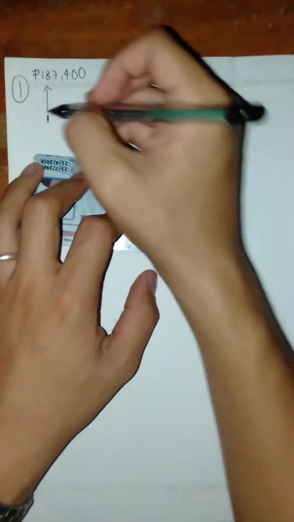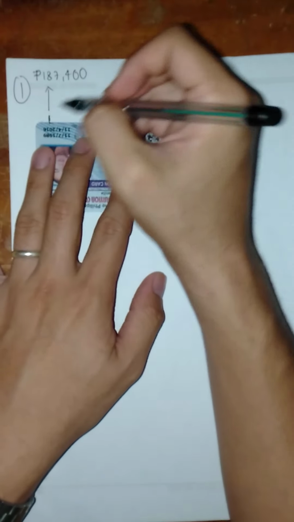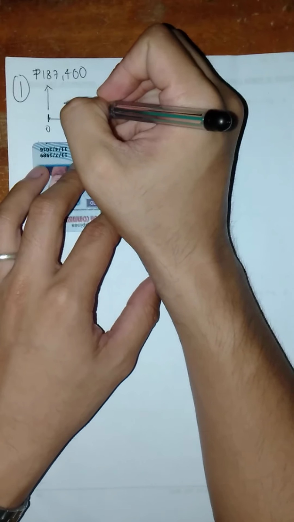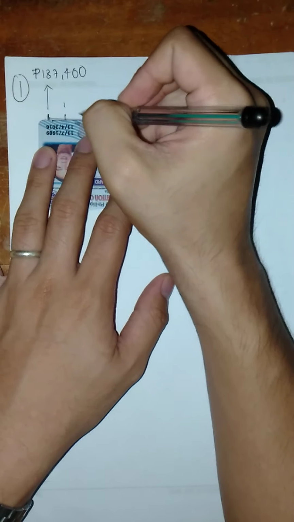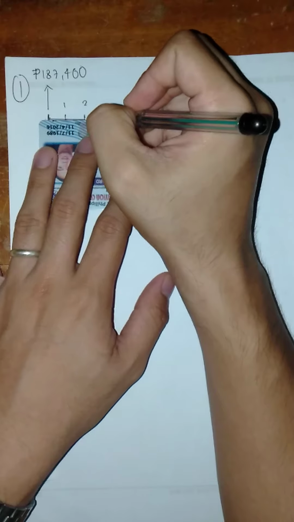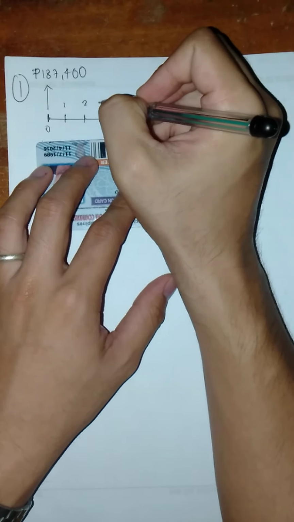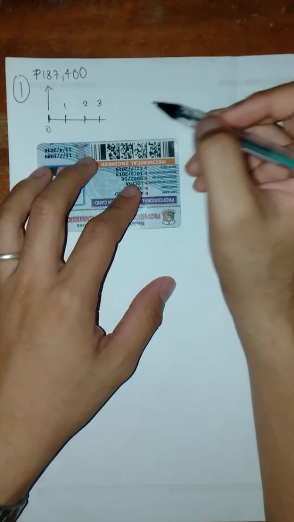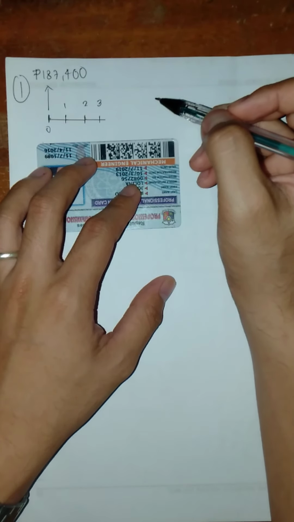So, of course, from the 0, we have your first year, second year, then third year. Then sabi sa problem, you started paying annuity at the end of the 10th year na.